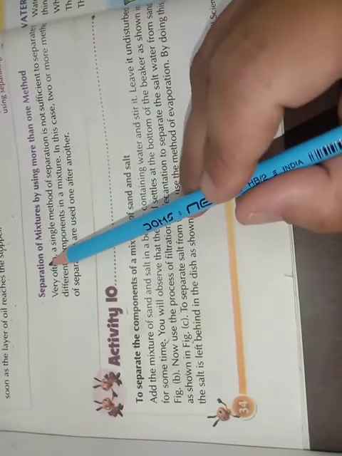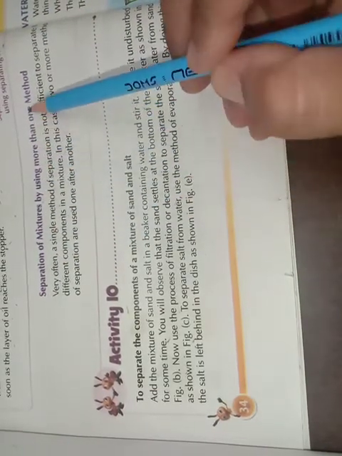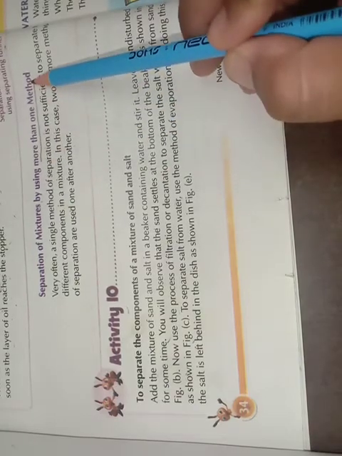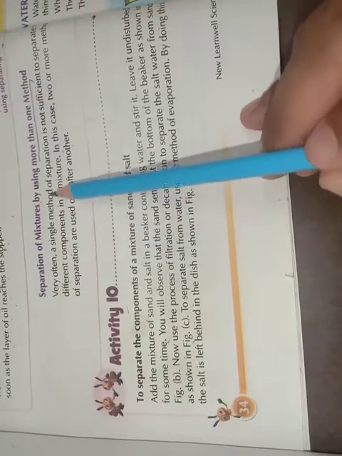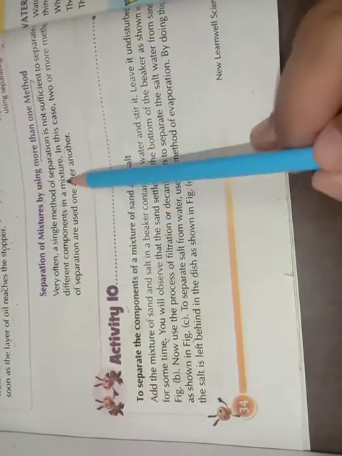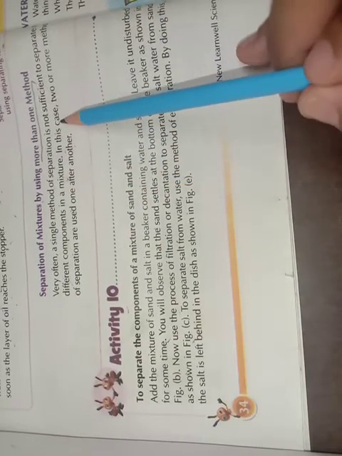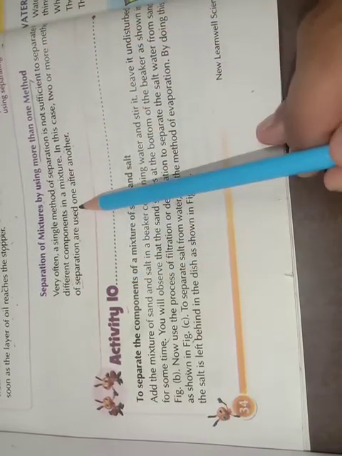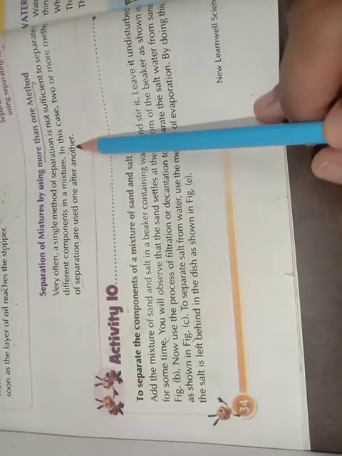Next topic is separation of mixtures by using more than one method. Sometimes we want to follow a separation method, but in one activity more than one method is used for the separation process. Very often a single method of separation is not sufficient to separate the different components in a mixture. In this case, two or more methods of separation are used one after another.